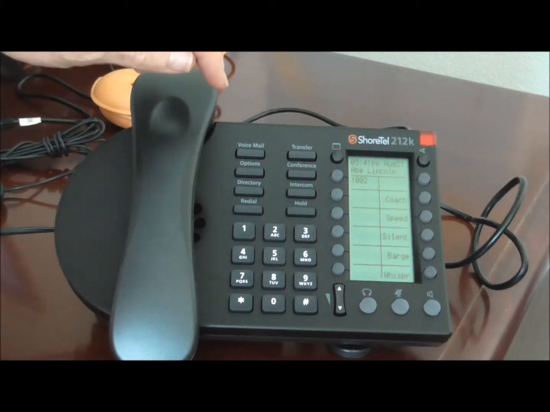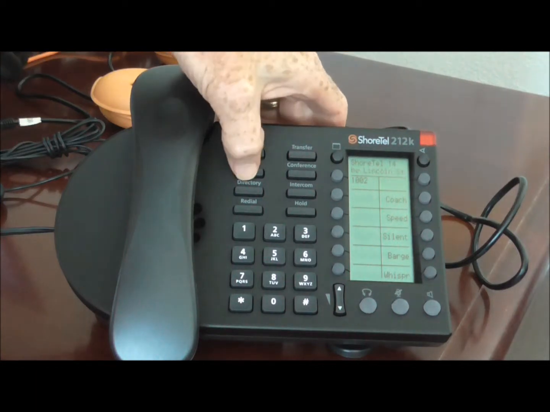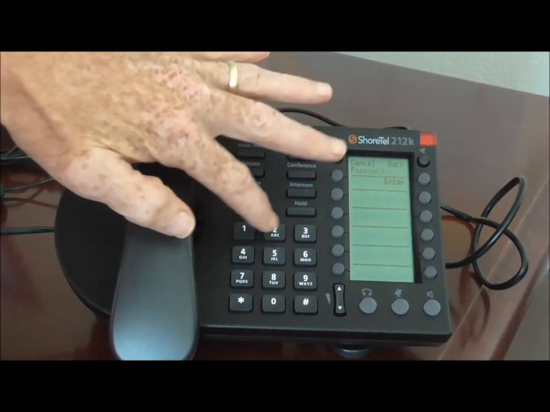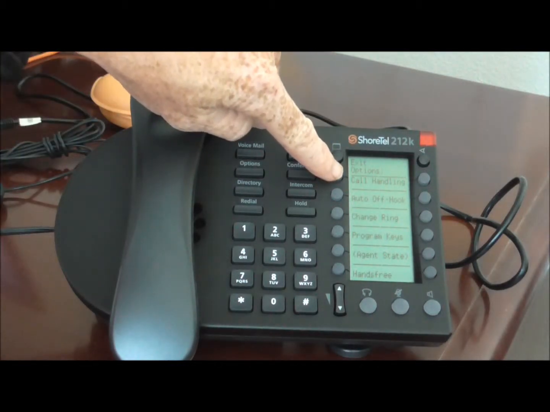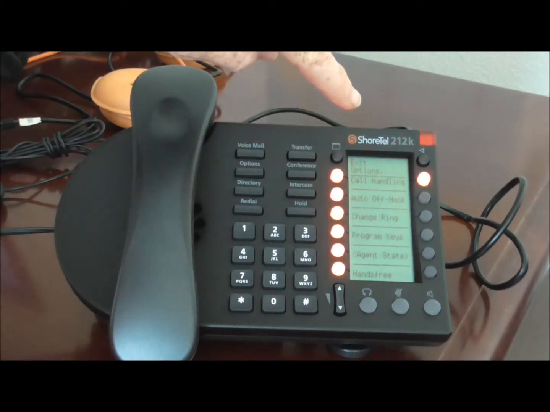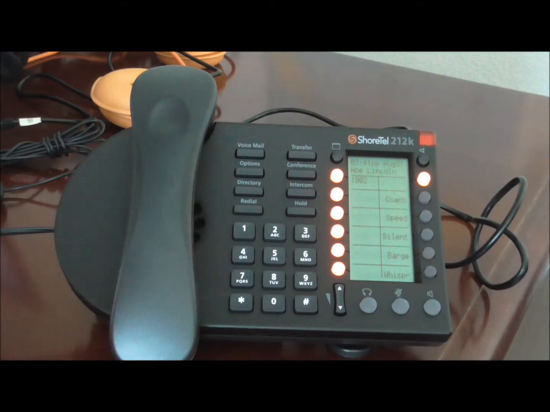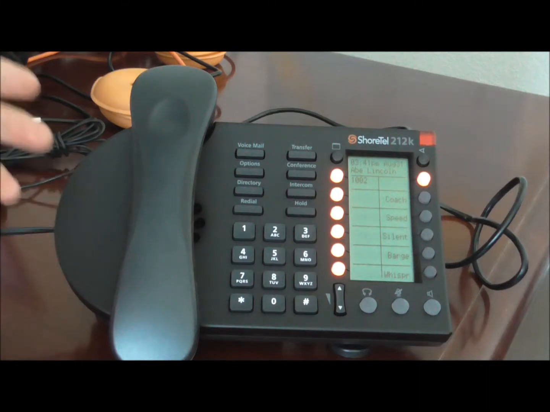To put yourself into an out of office mode, you're going to press options, enter your password, and call handling mode, press that button, and then press in a meeting, and shazam, you are now in a meeting call handling mode, which means that your phone will typically not ring, it will go straight to voicemail.